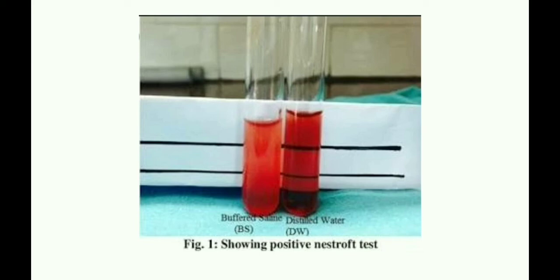This test is positive in alpha thalassemia, sickle cell anemia, and also in iron deficiency anemia. So this is the Nestrov test, the naked eye single tube red cell osmotic fragility test. It is in some way just like an osmotic fragility test, which we can observe even by the naked eye.